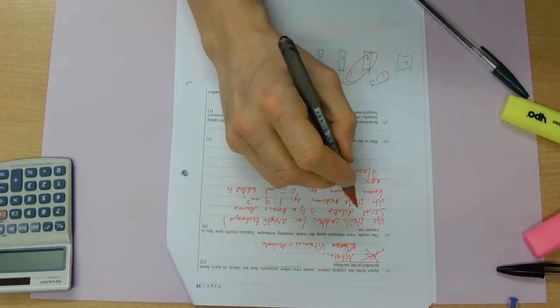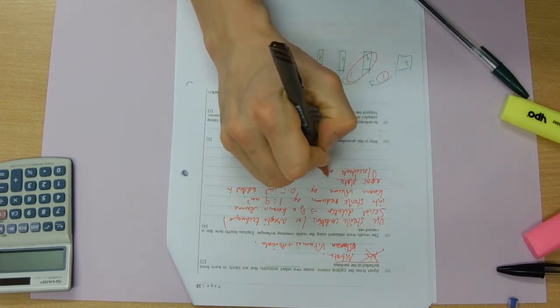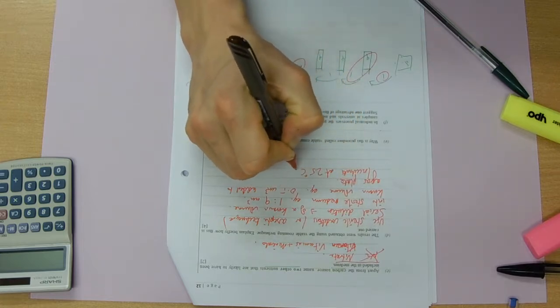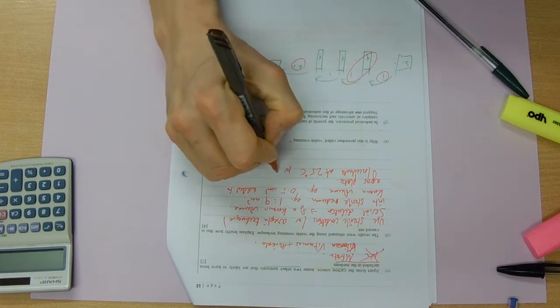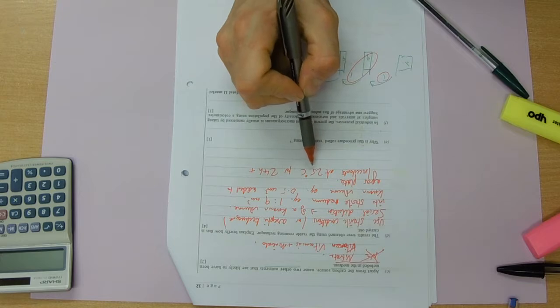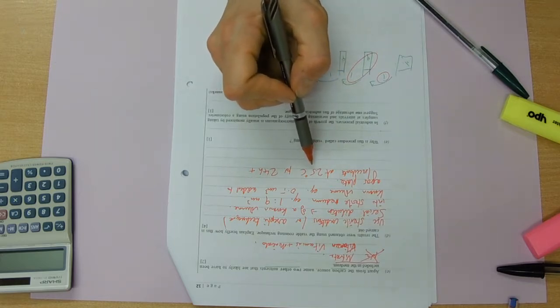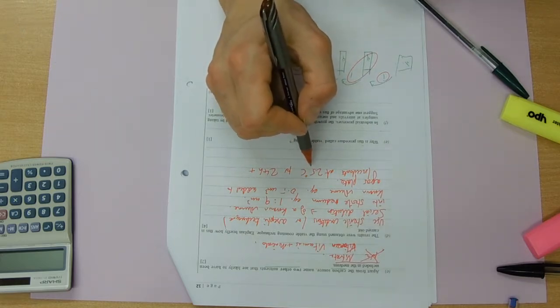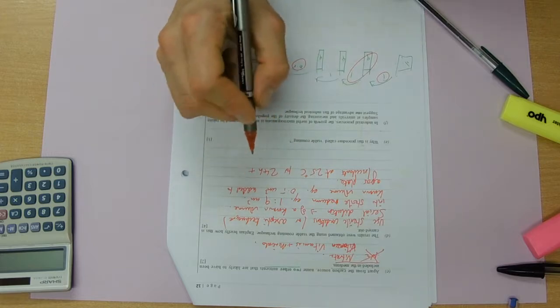Incubate at 25 degrees C for 24 hours plus. Not using 36 because that would encourage the growth of pathogenic mammalian bacteria, which we don't want.